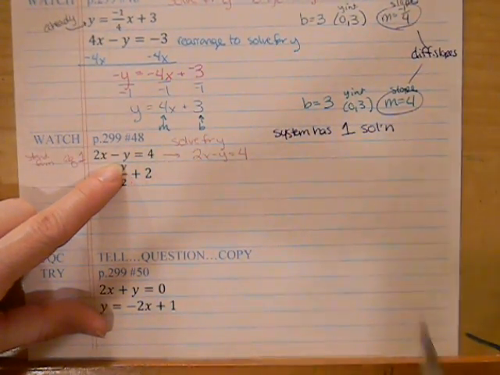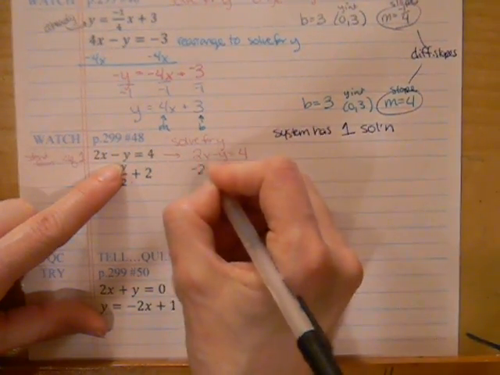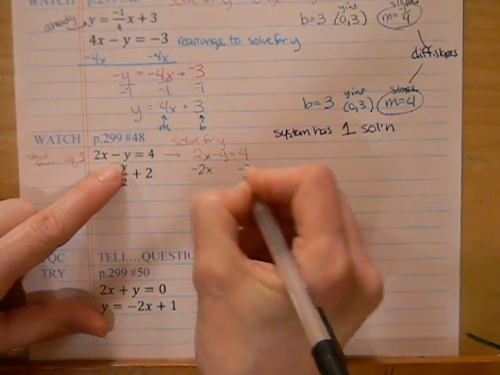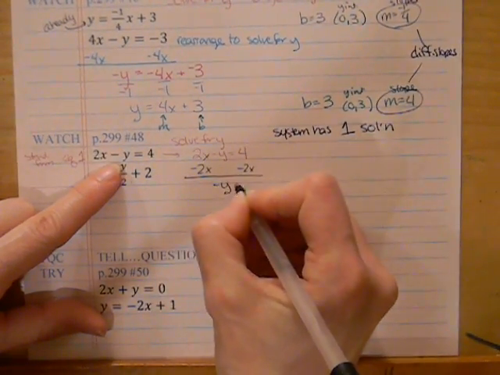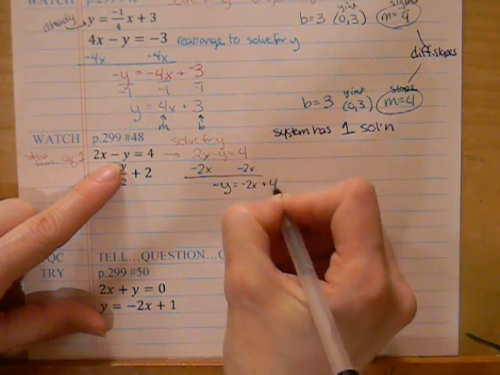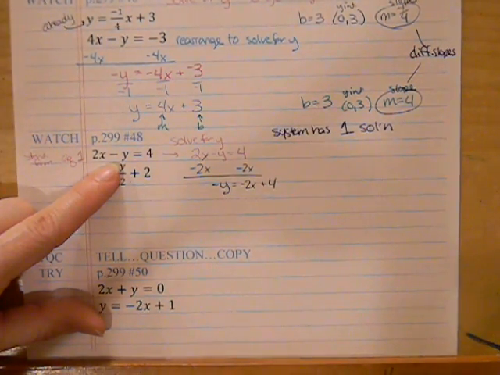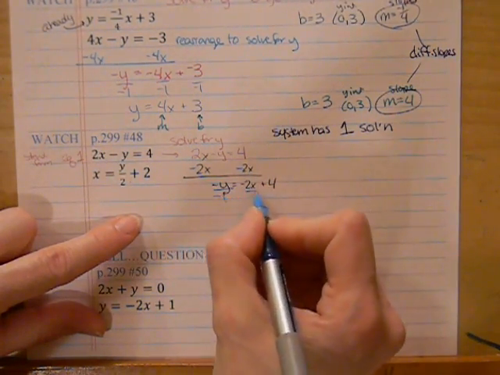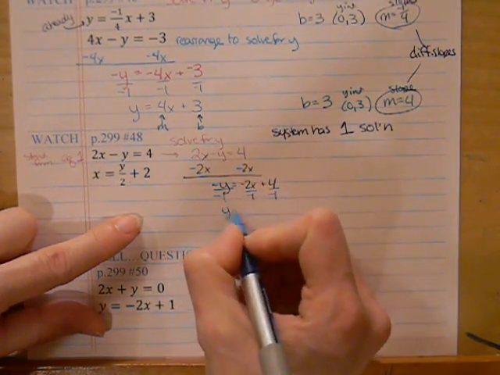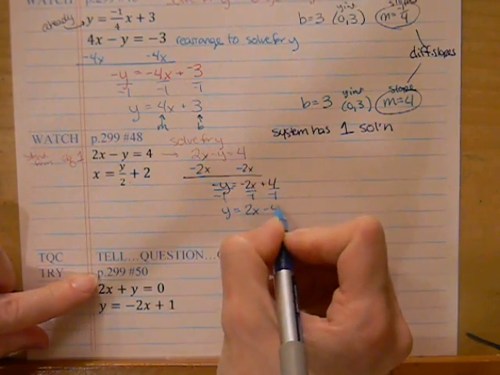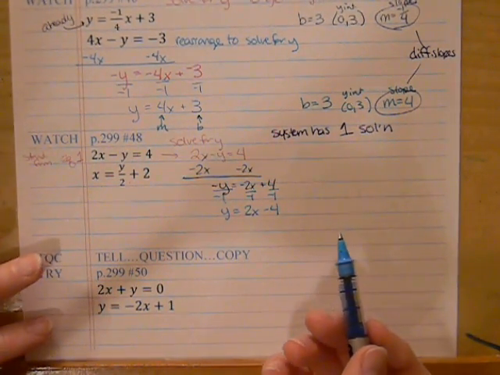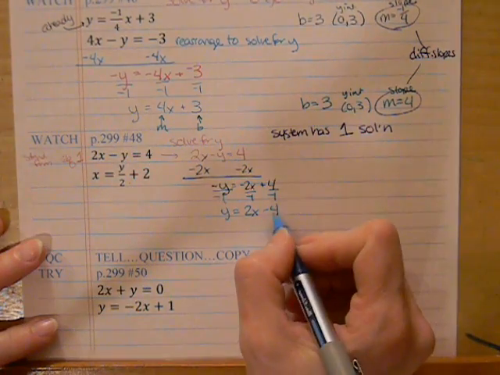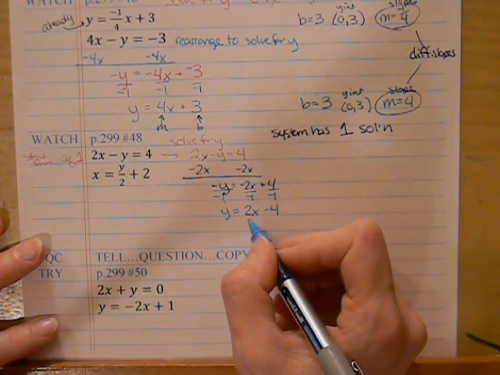And I'm going to start getting y all by itself by subtracting 2x from both sides. That leaves me with negative y is equal to negative 2x plus 4. Divide everything by that negative 1. And y equals positive 2x minus 4. And that tells us our y-intercept and our slope value.